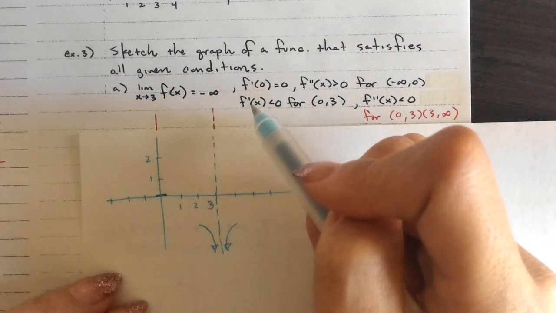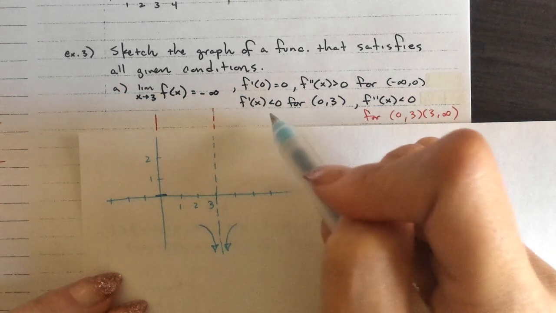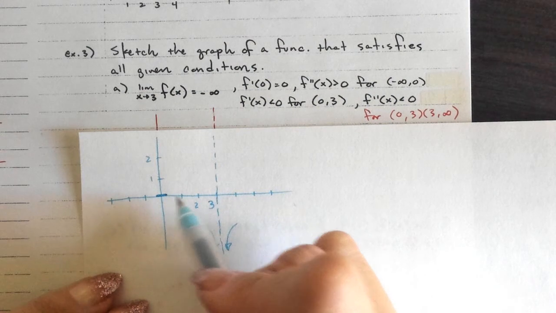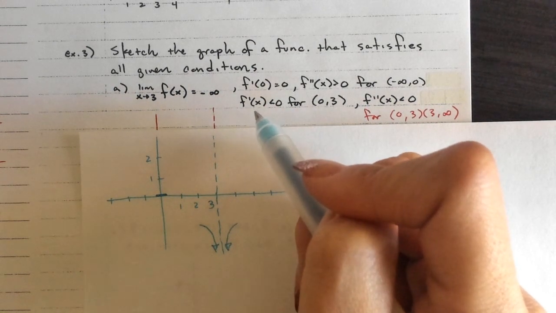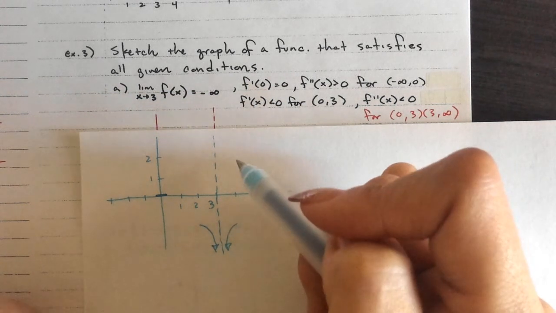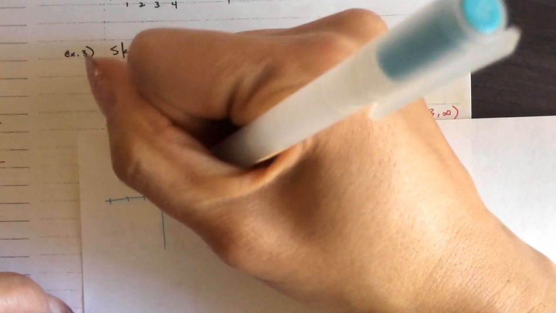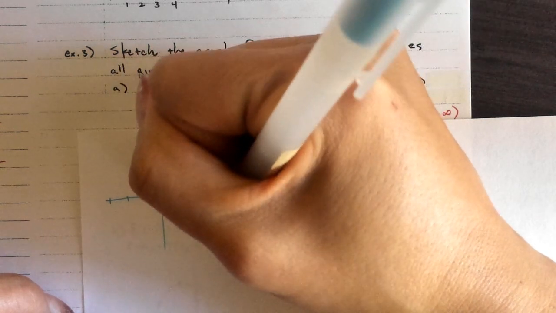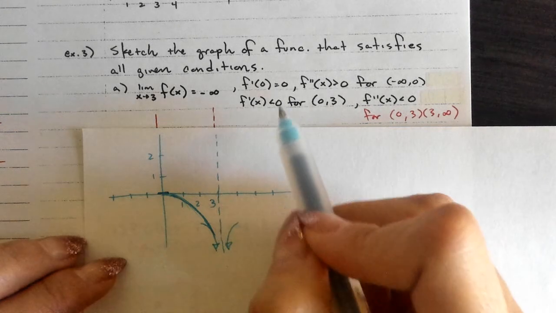Okay, f prime of x is negative for 0 to 3. So between 0 and 3, what's f prime? I have to translate it in my head. The slope of f is negative. So slope being negative from here to here means we're going down. Oh, this makes sense. So it's going to look something like this. Okay, that makes sense. I like that. And then I cross that off.